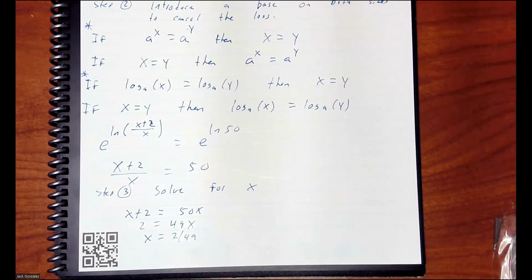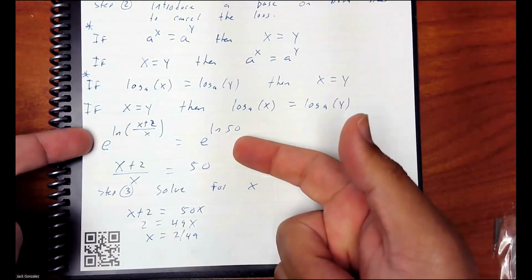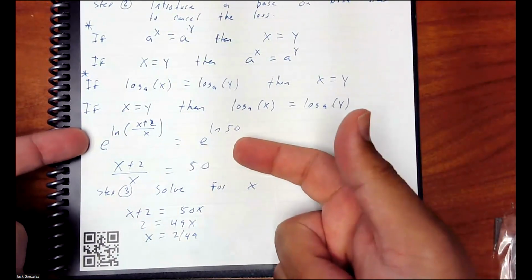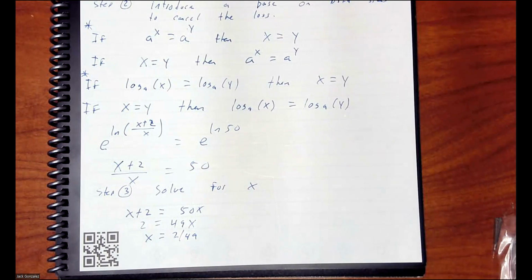But in a nutshell, that's what you want to do. You find all logs on one side. If there's no log on the other side, that's fine, as long as you use this next step. Introduce a matching base, cancel your stuff, and then solve for x. If there's still logs that remain, it's okay as long as all the x's are free. And you just isolate the x, you're good.